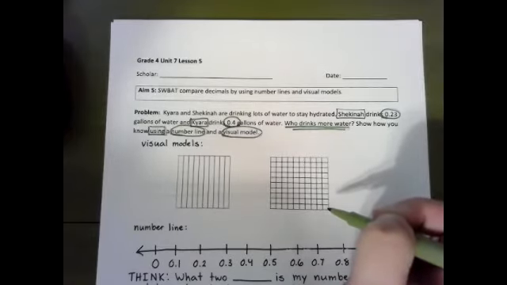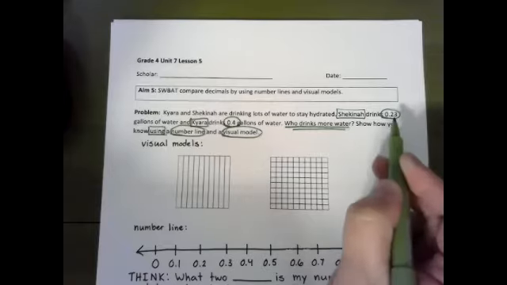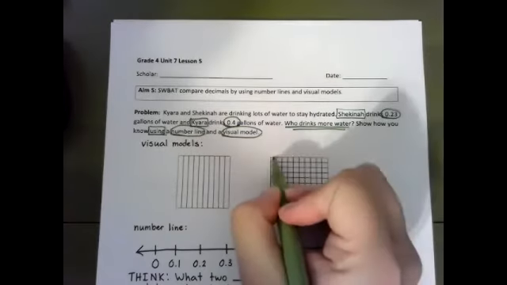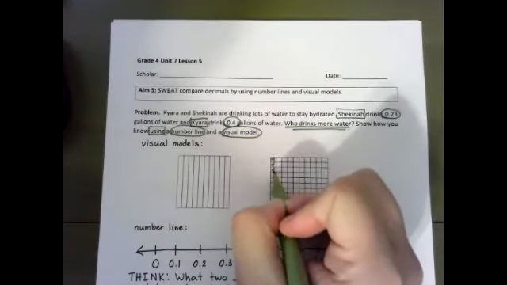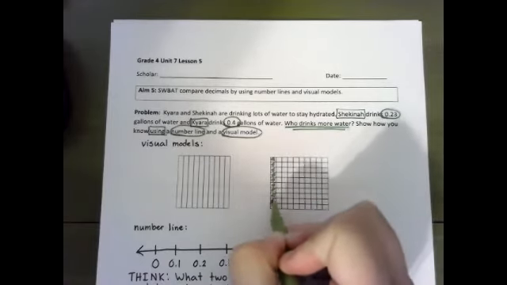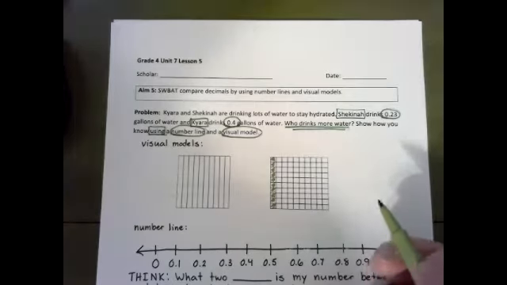Which grid would you use to represent 23 hundredths? That's right, this one. Shade in 23 hundredths. That should be 10.